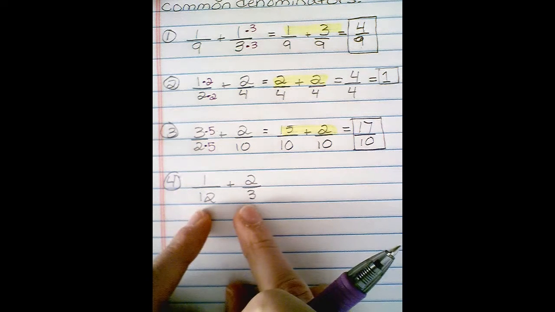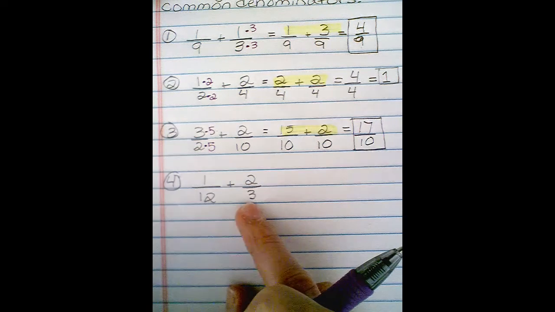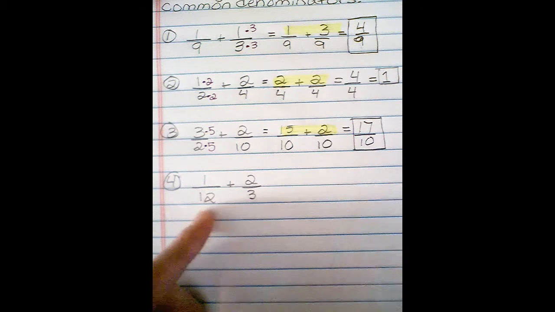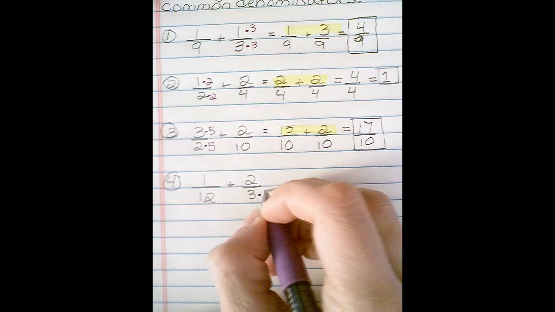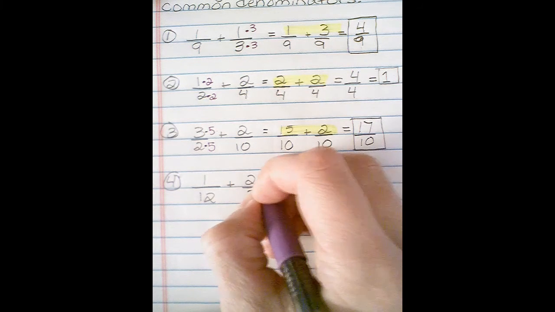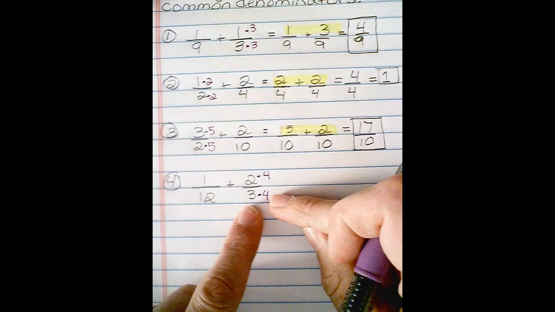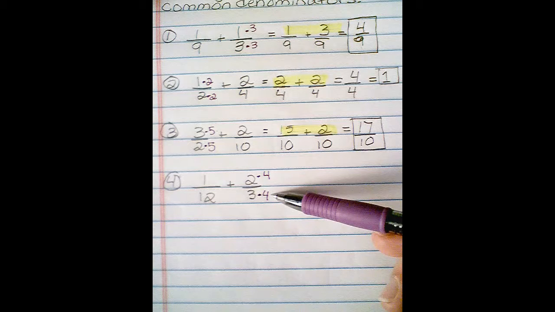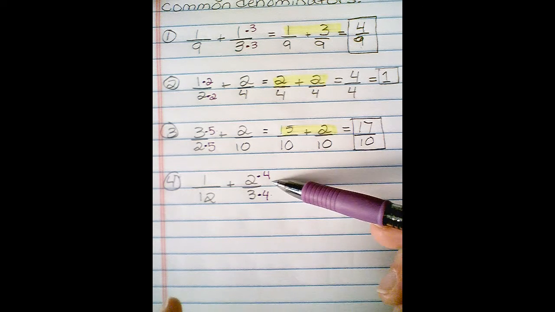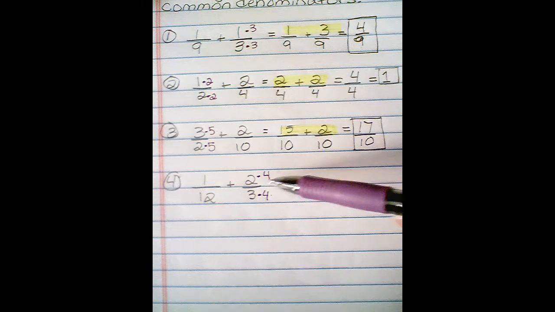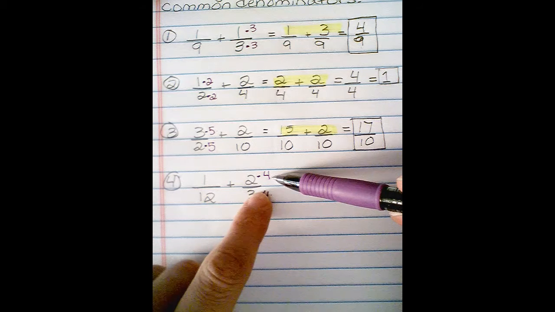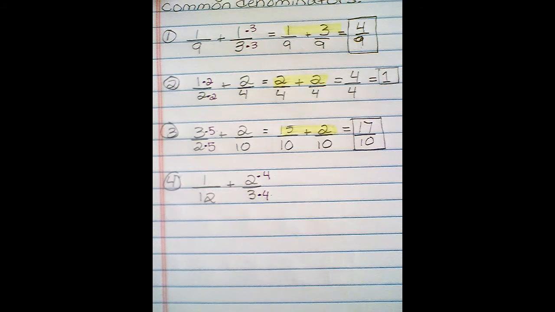So, I look to this 3 and I know that there's a relationship here, and if I multiply 3 by 4, I can get to 12. Alright, and I know if I multiply the denominator by 4, I must also multiply the numerator. This is so important. You must multiply the numerator and denominator by the same number.